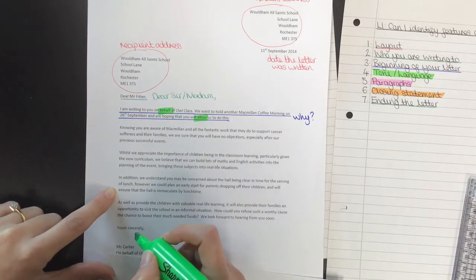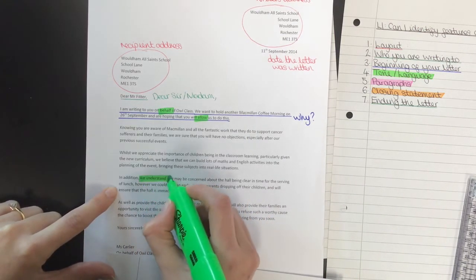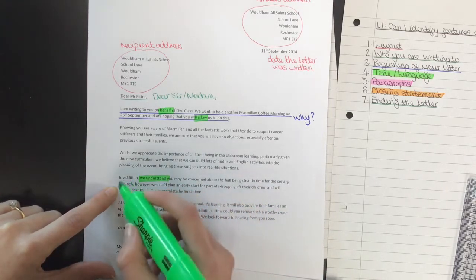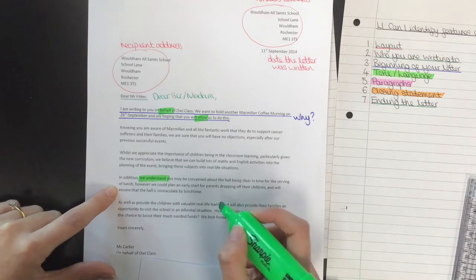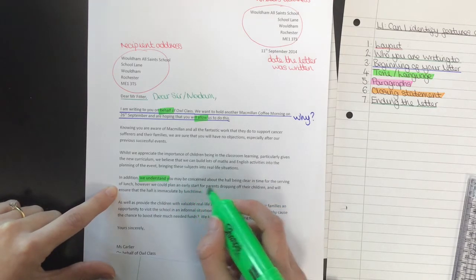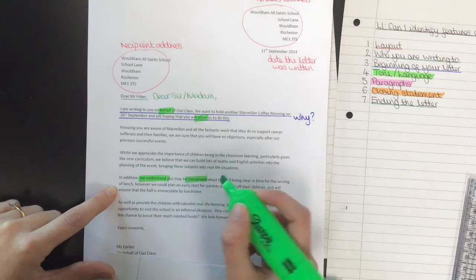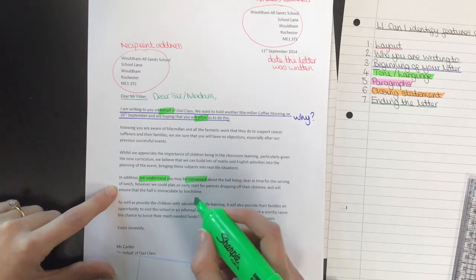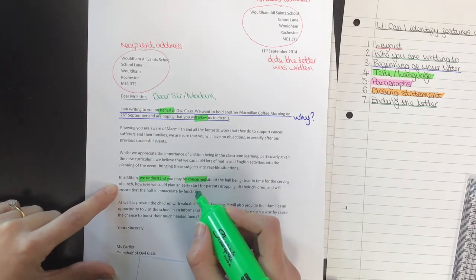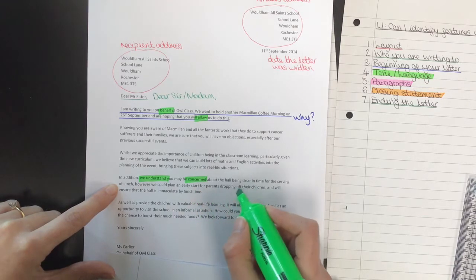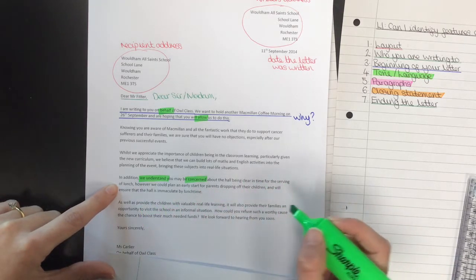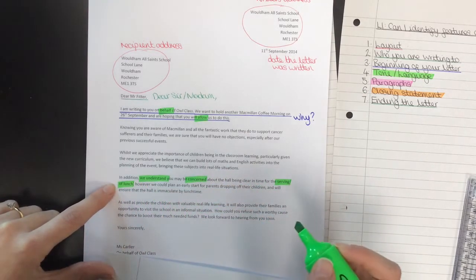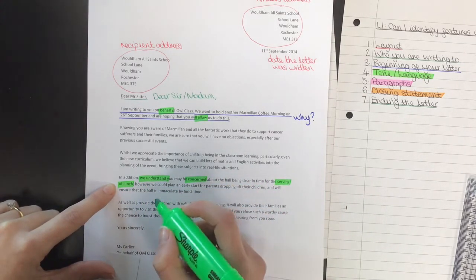Okay, so we understand is quite a formal way to open this paragraph, and also having a varied sentence opener helps as well. You may be concerned, another word for concerned might be worried, but they've chosen to use the word concerned in this letter, about the hall being clear in time for serving of lunch. Okay, so serving of lunch, that's quite a formal way to say lunchtime, isn't it?